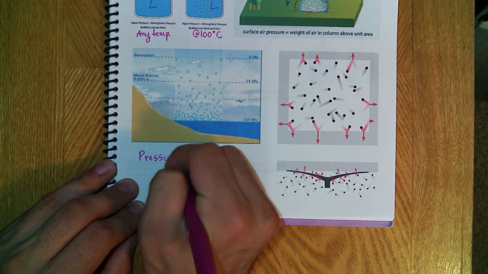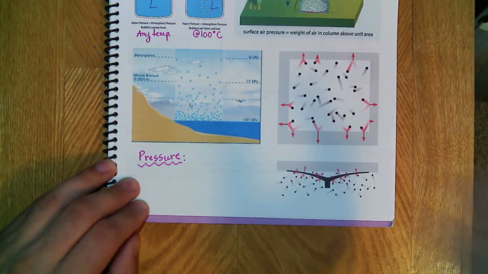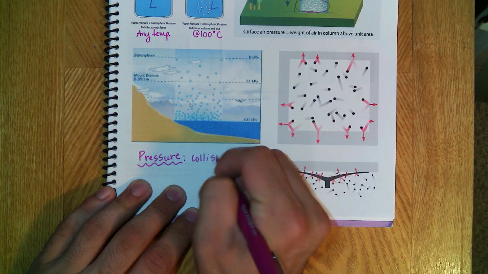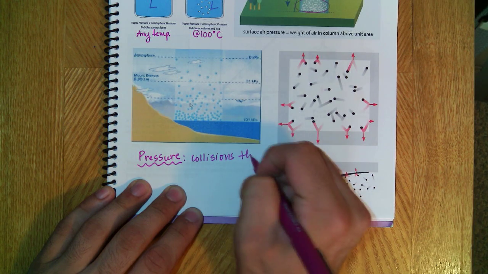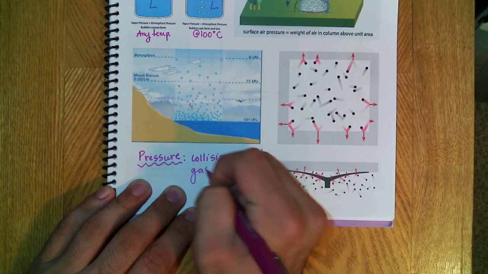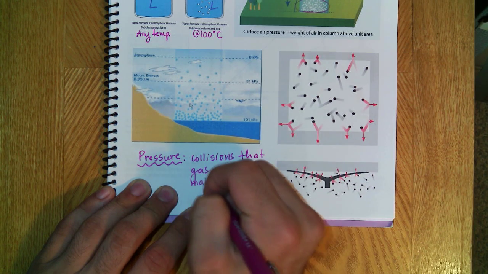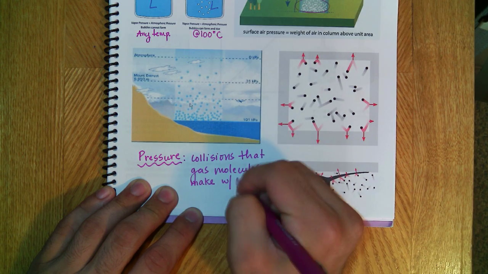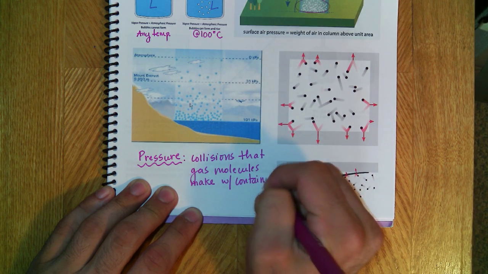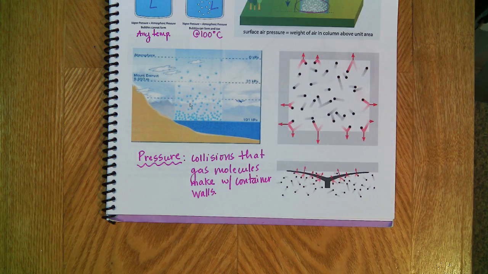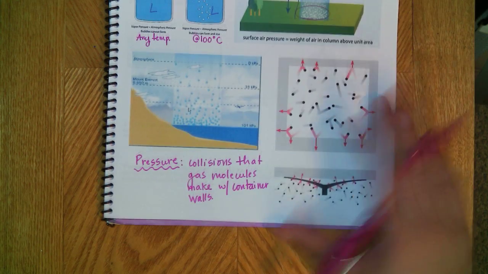We looked at it as the force applied over a given area, but what we focused on in chem was gas pressure, right? And it comes from the collisions that gas molecules make with the container walls. And I did a bunch of different demos to try and emphasize pressure acting in several different ways.